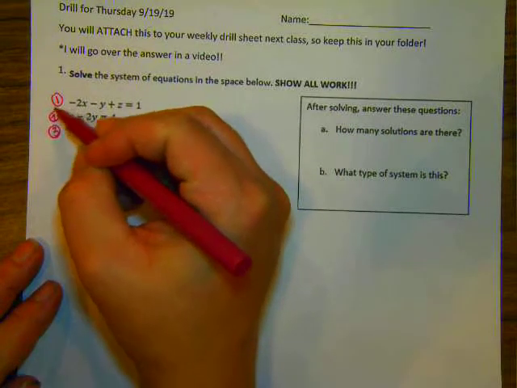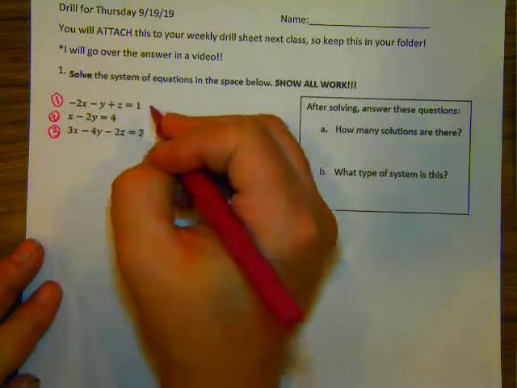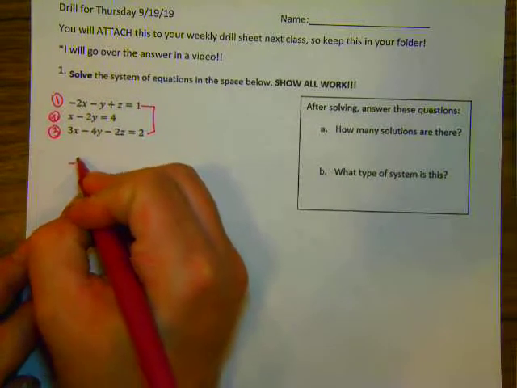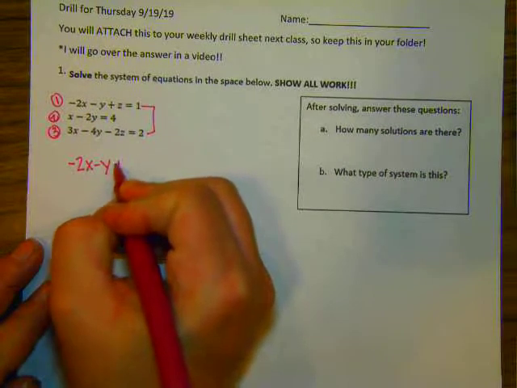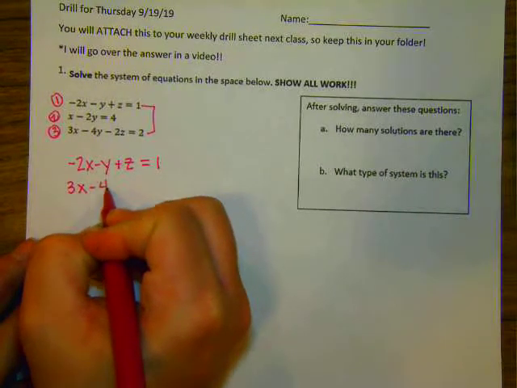I normally like to pair, and you've heard me say it, 1 and 2, but because this only has two variables, we're going to pair 1 and 3. So I'm going to write them right here. You should be starting to get these steps down.